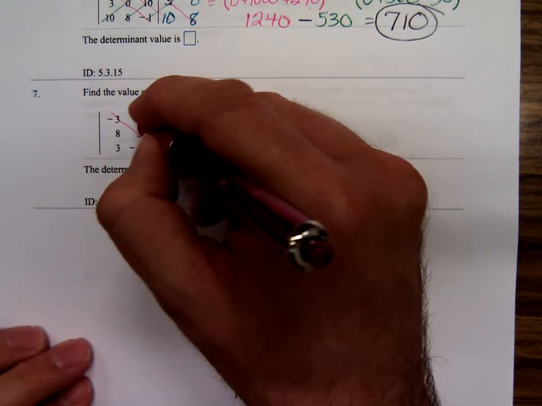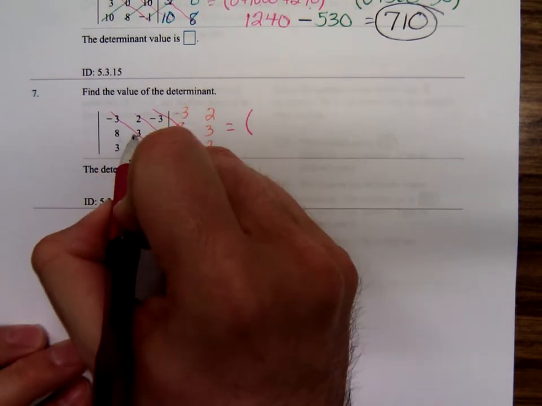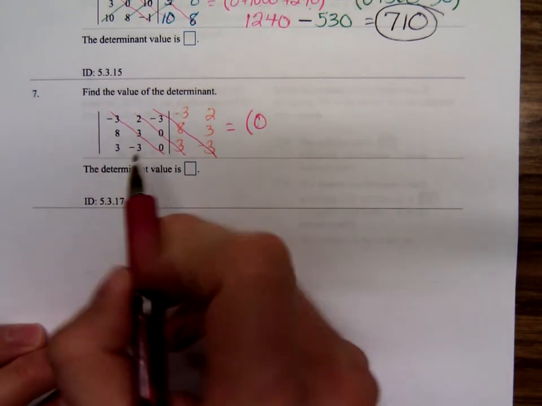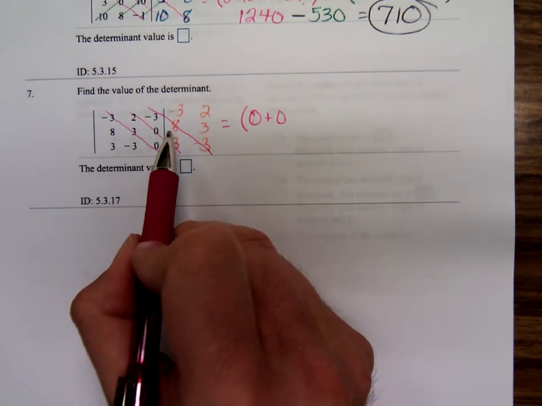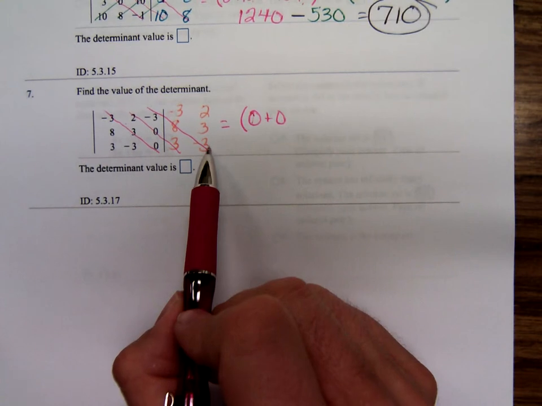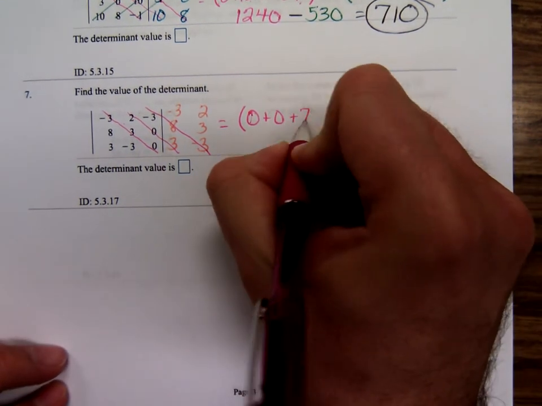Oh, this is nice. A lot of zeros. I like that. Negative 3 times 3 times 0 is 0. 2 times 0 times 3 is 0. Negative 3 times 3 times another negative 3. So that would be 9 times 8. That's 72.